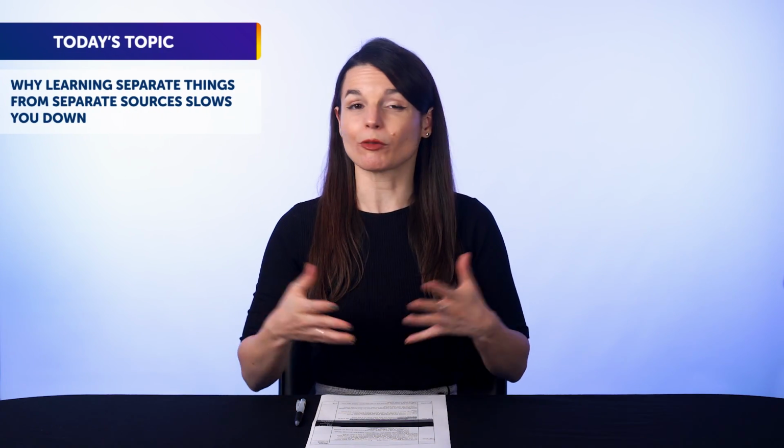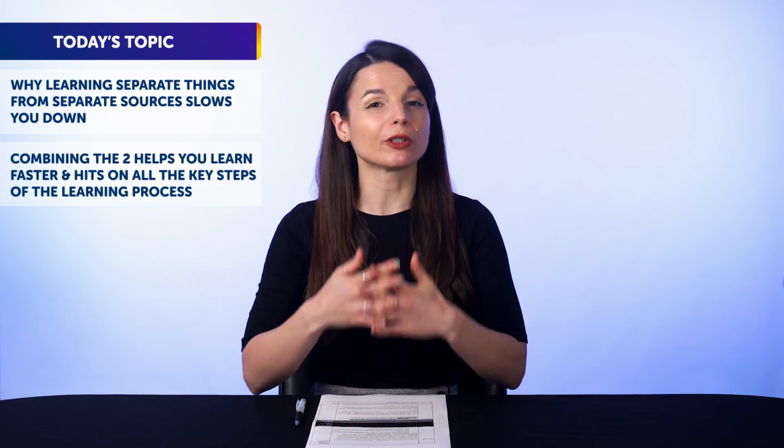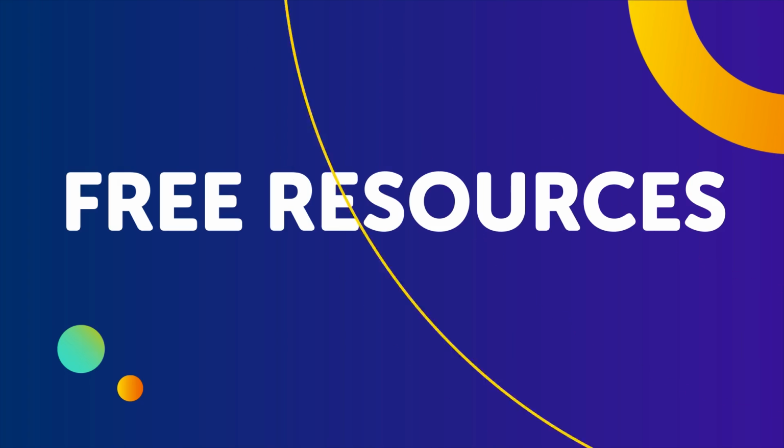And that's because you're skipping key steps of the learning process. So today, you'll discover why learning separate things from separate sources slows you down, how combining the two helps you learn faster and hits on all the key steps of the learning process, and how to apply these tactics.